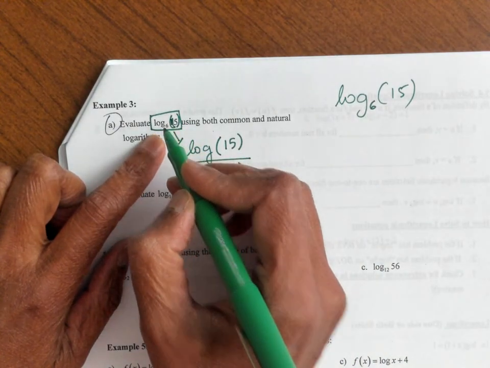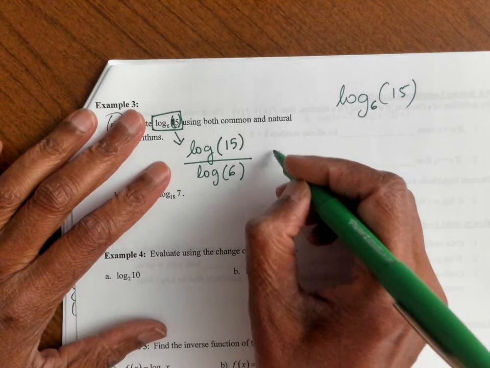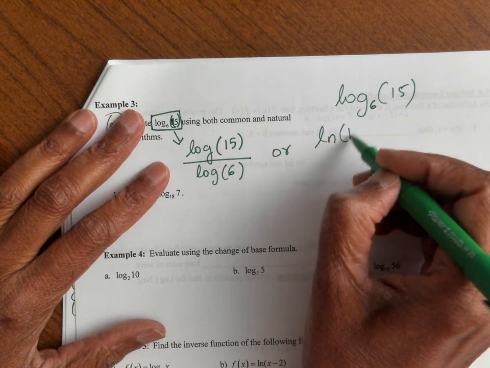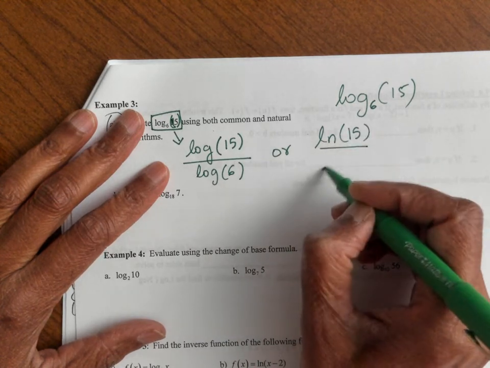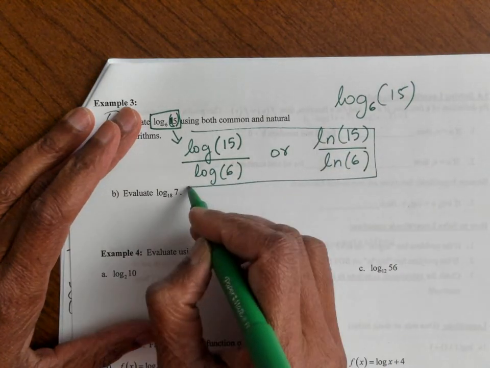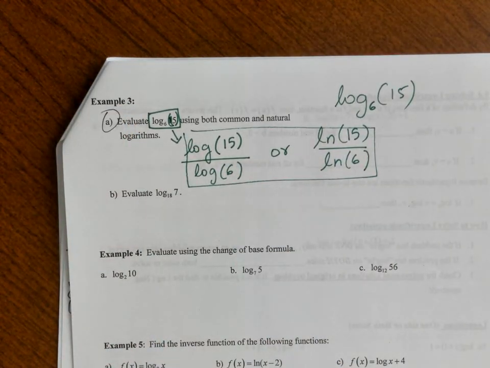Log 15 over log 6. Or, remember, you can use any base. You can also use ln as long as it's the same base. This is how you change the base without depending on the calculator's advanced change of base feature. You can just do this.